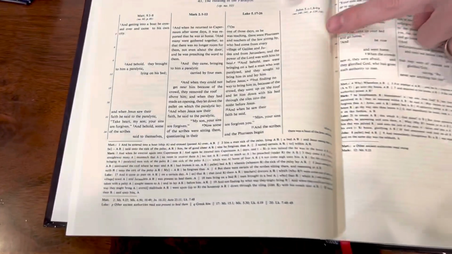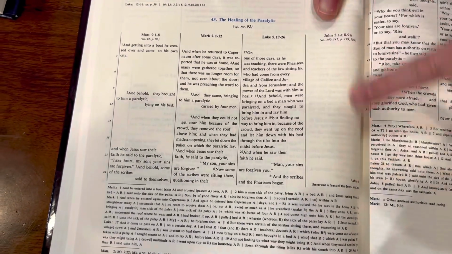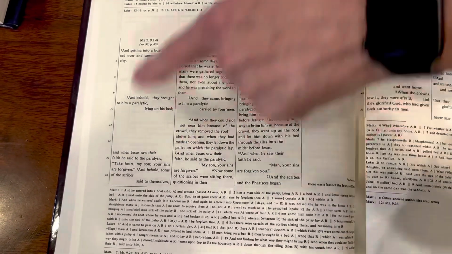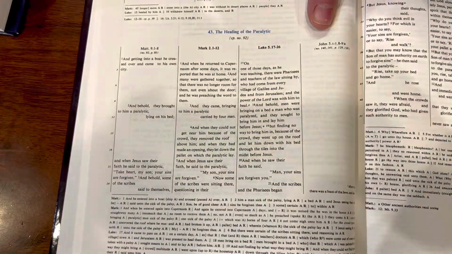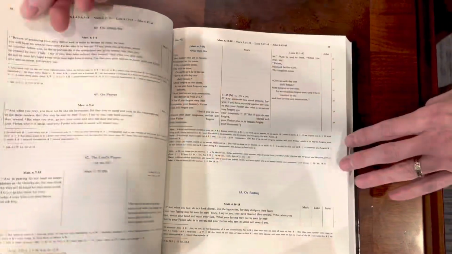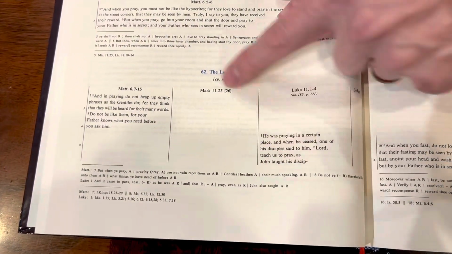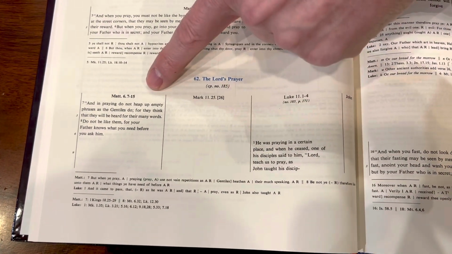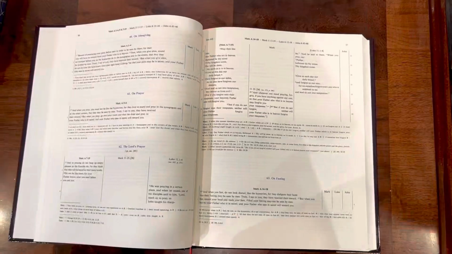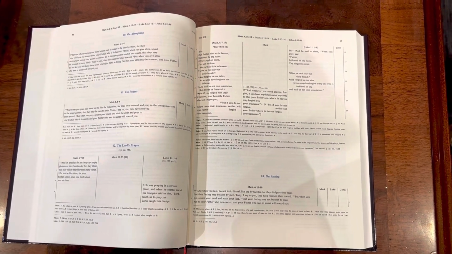Now when it doesn't, you can see that in the Gospel of John, this story of healing the paralytic is not in there, but it is in Matthew, it is in Mark, and it is in Luke. So the synoptic Gospels often have the stories all in parallel, but sometimes John does not. But you'll see here's the story of the Lord's Prayer. It is not in Mark, but it is in Matthew, it is in Luke, and it is also not in John.